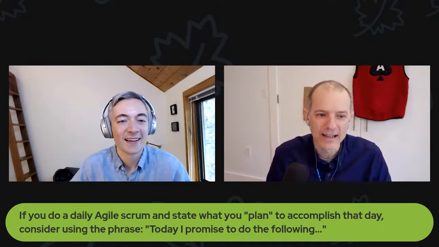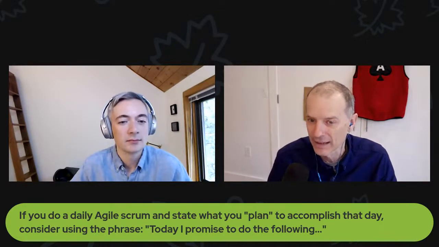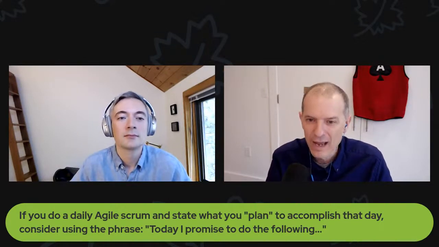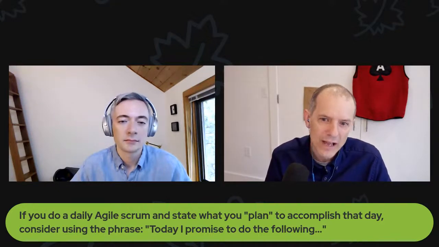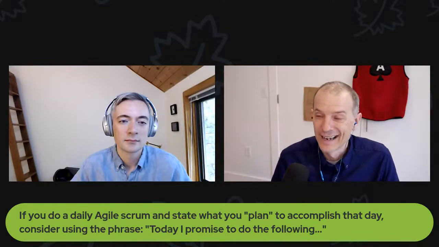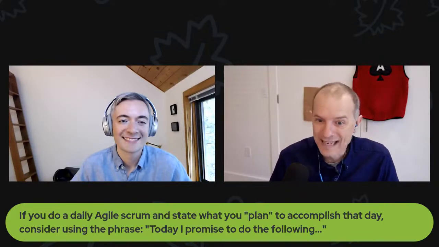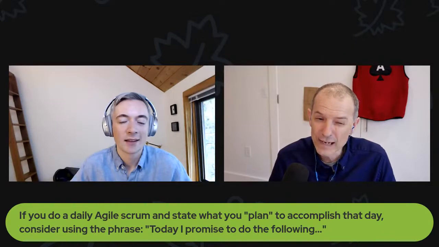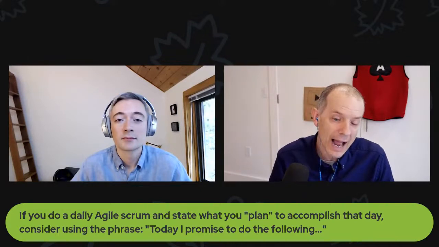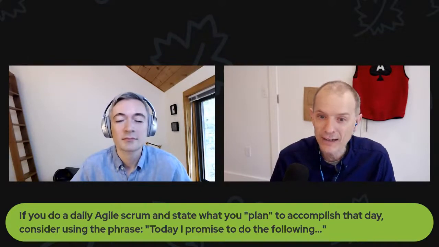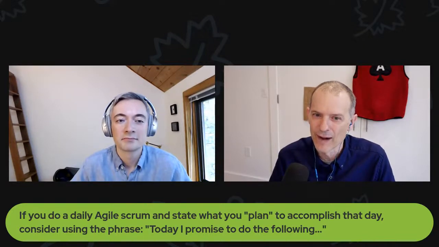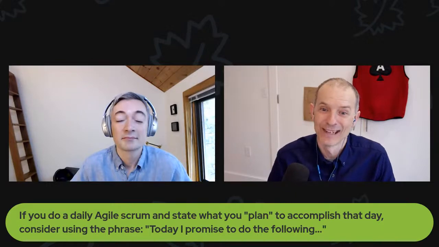If you do a daily Agile Scrum and you state what you plan to accomplish that day, consider using the phrase, "Today, I promise to do the following." It really does help focus what you're doing. And instead of saying all of the things that you would like, that expansive list of things that you might get to, it helps you focus into the things that you really, really can possibly accomplish or should accomplish. And I tell you, I personally try to use this phrase. And when I use this phrase, I find that I'm much more effective at giving an answer of things that I can really get to.